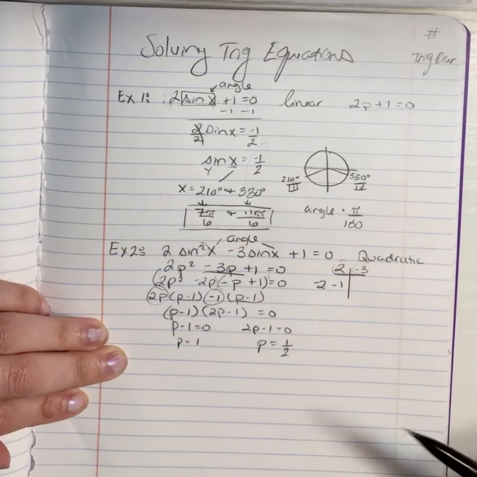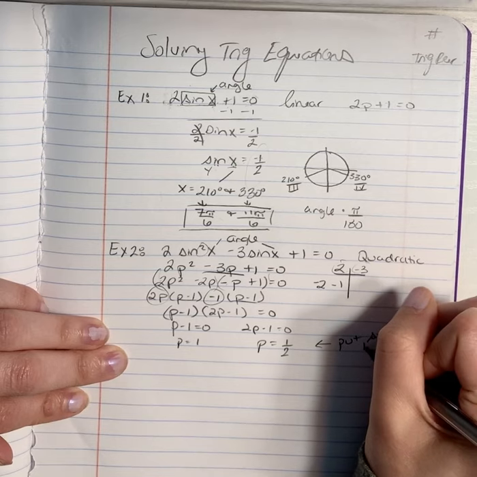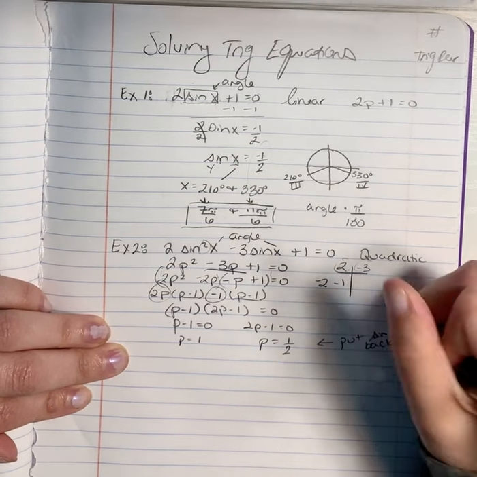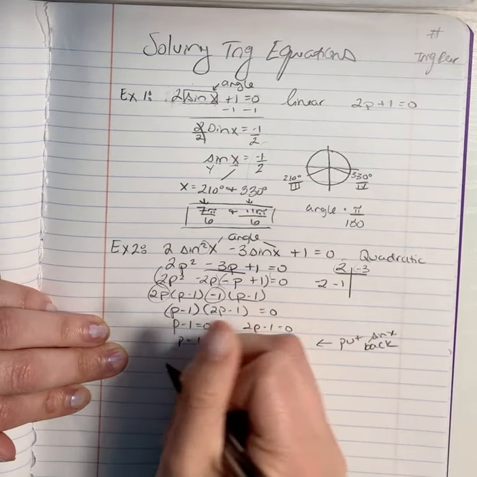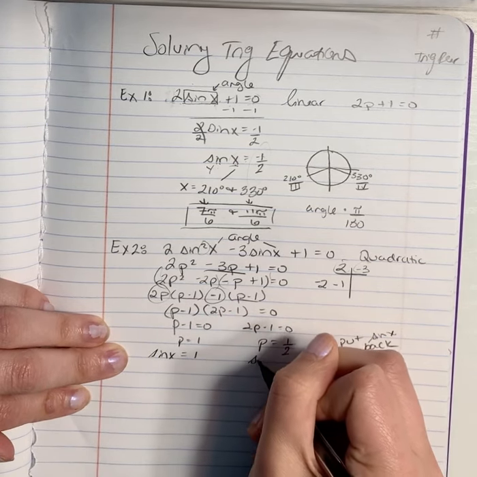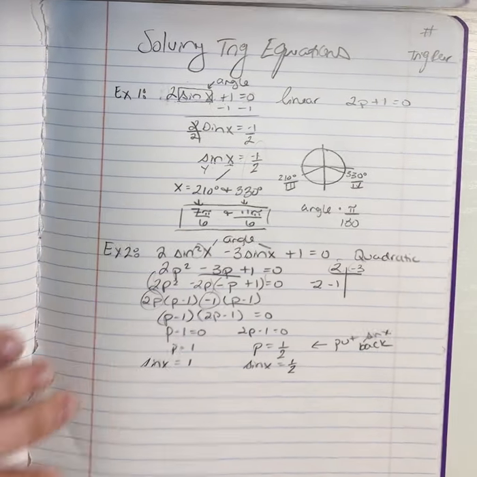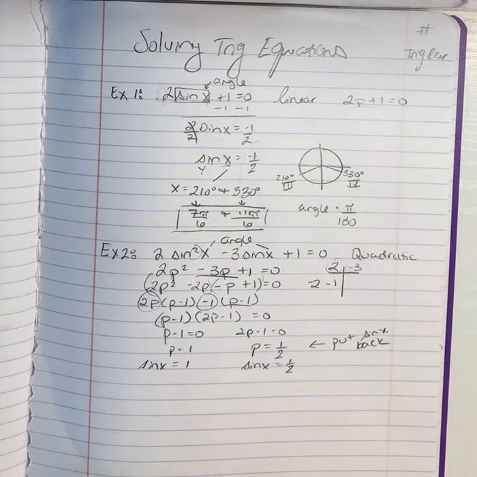Now I have p by itself. This is the point now where I put sine of x back. So now instead of p, it's the sine of x is equal to 1. And instead of p, it's the sine of x is equal to 1/2. So now I do the same thing I did in the previous example. The sine of what angle is 1?